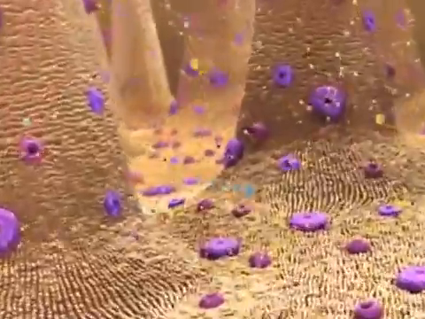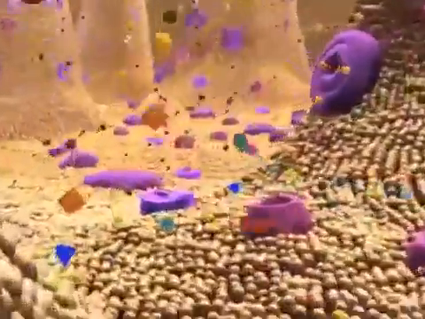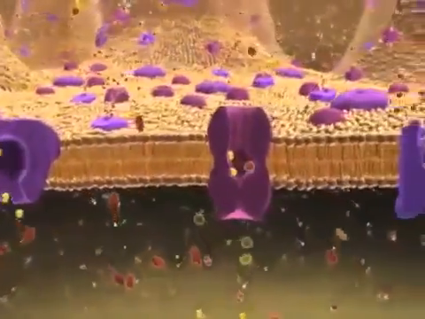Before we can use the molecules we eat, they have to enter our cells, starting with the cells lining the small intestine. Let's zoom in to the surface of a cell. The plasma membrane is selectively permeable. Some molecules can move across it, while others cannot. How do materials enter and leave cells?